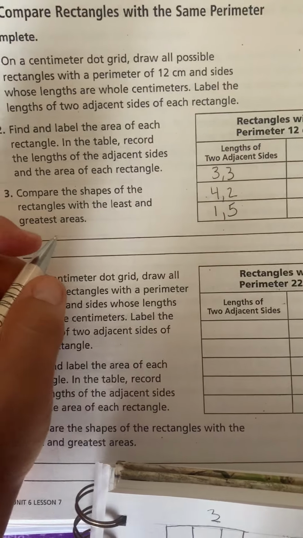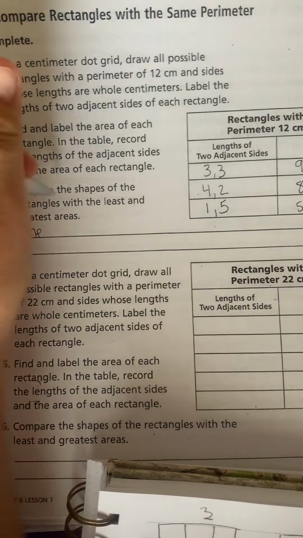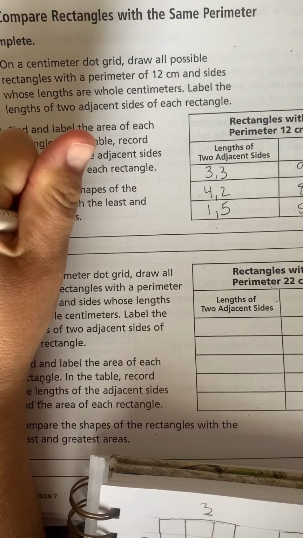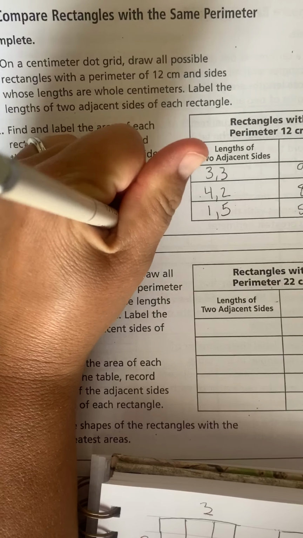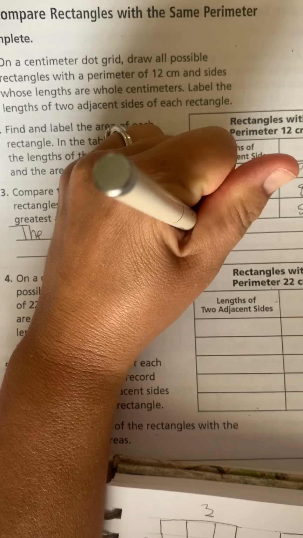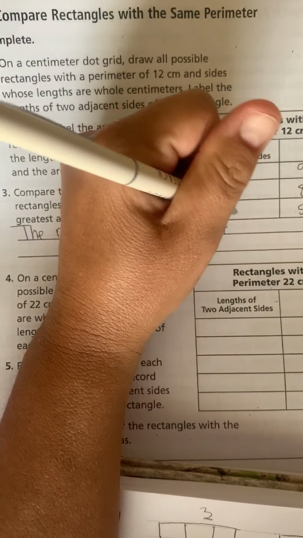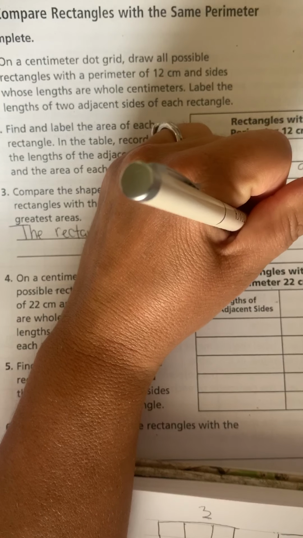So the rectangle with the least area, is that even a word? Is that how you say it? Smallest area?